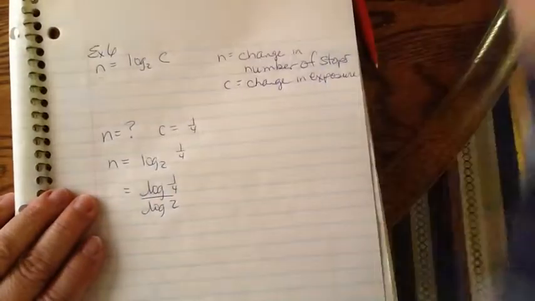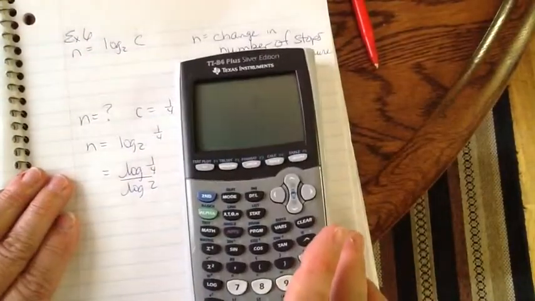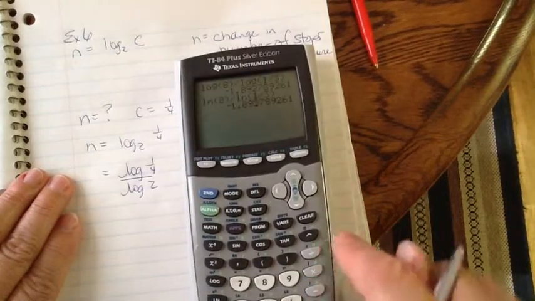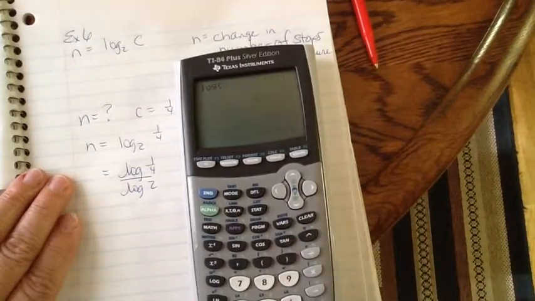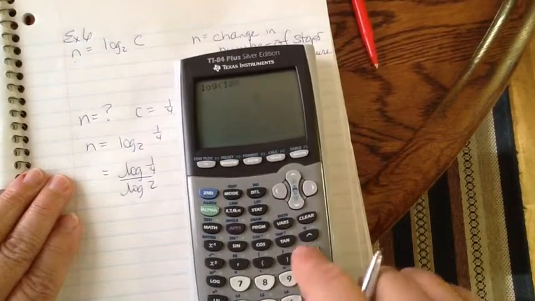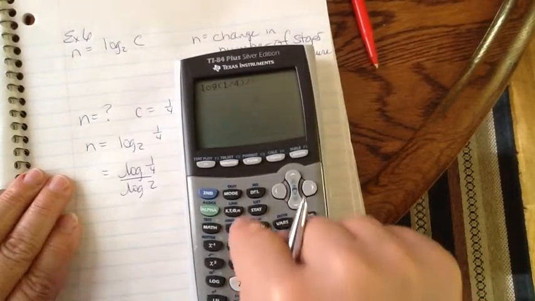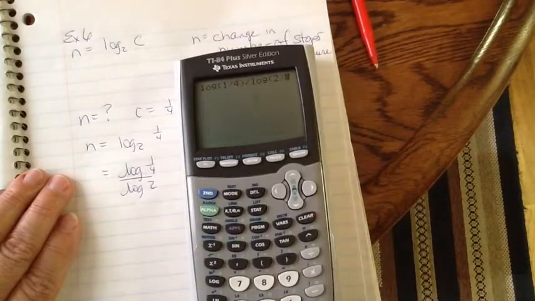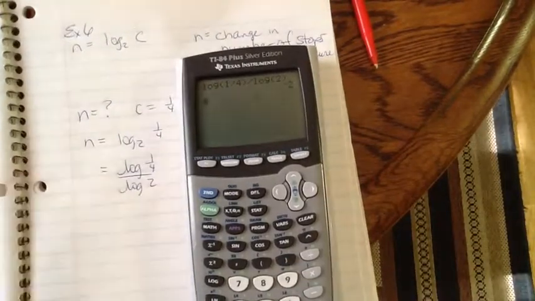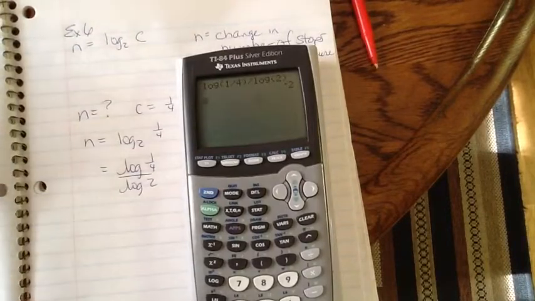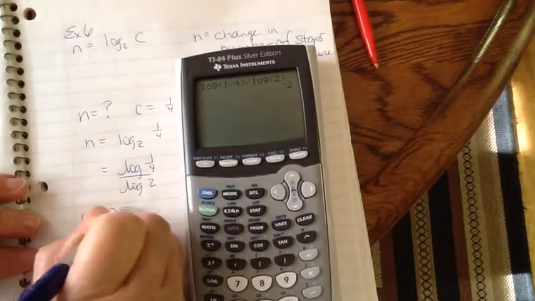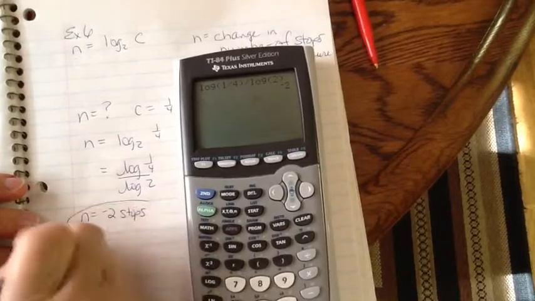Now keep in mind I could have just as easily used natural log. So I'm going to come in here, turn this on, log of 1 divided by 4, divided by log 2, and I get -2. So that means the number of stops is -2 stops.